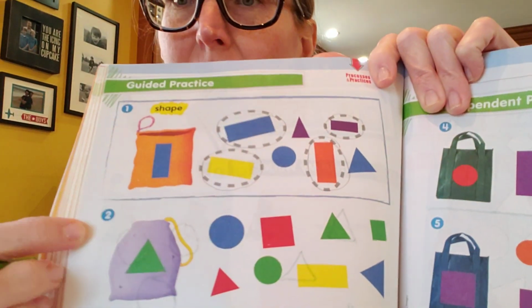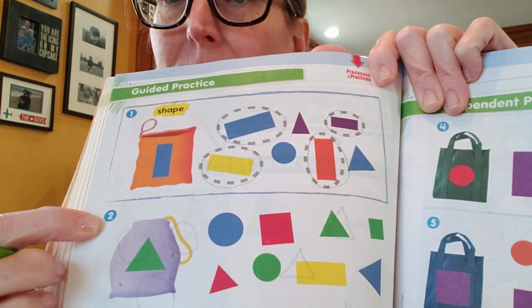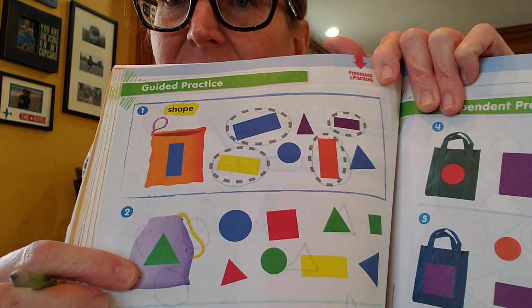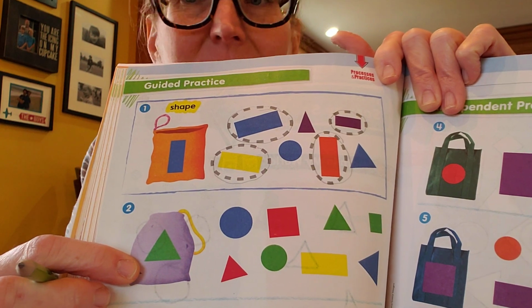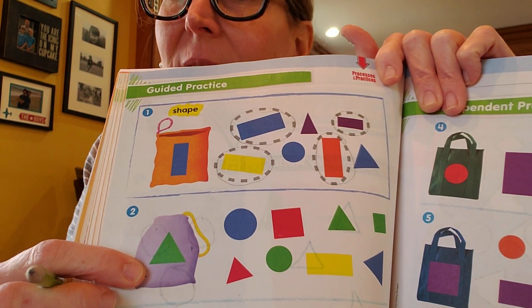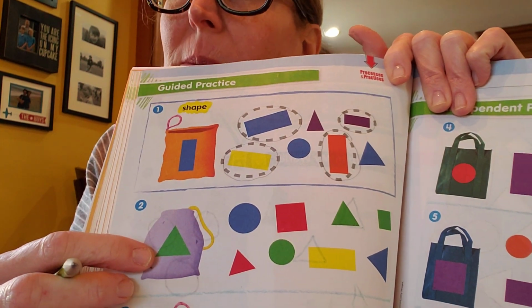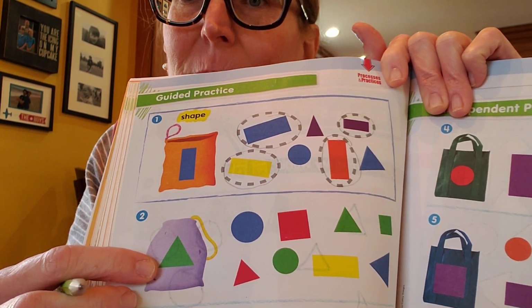Let's look at number 2 in the blue circle. Put your finger on number 2 in the blue circle. Look at this sack. What shape do they want to put in that sack? That's right, they only want triangles. Now they put a picture of a green triangle there, but we're sorting by shape, so they don't have to be green.